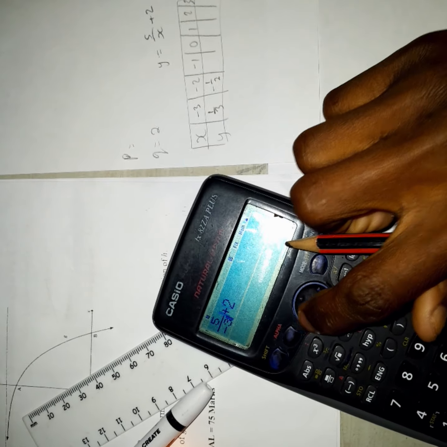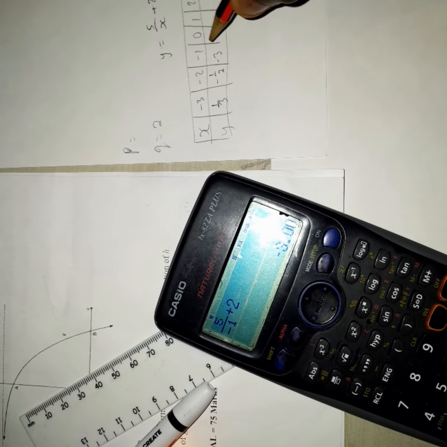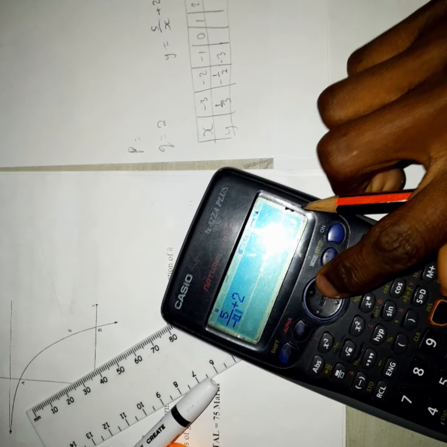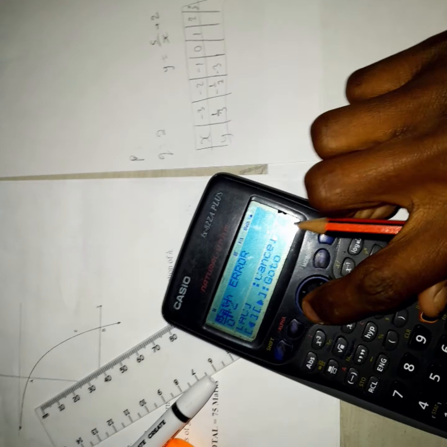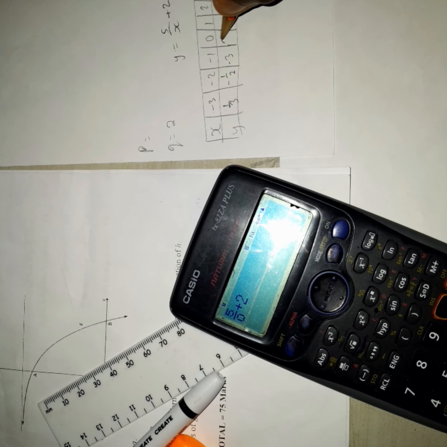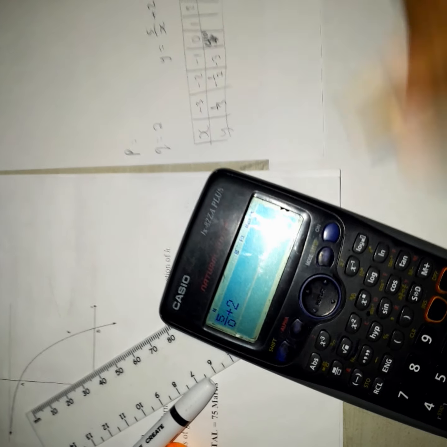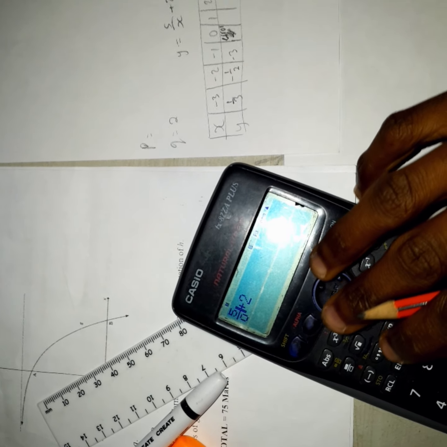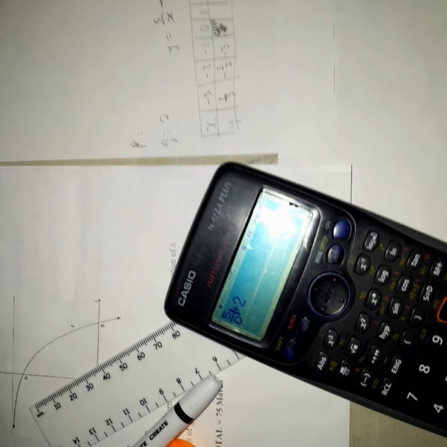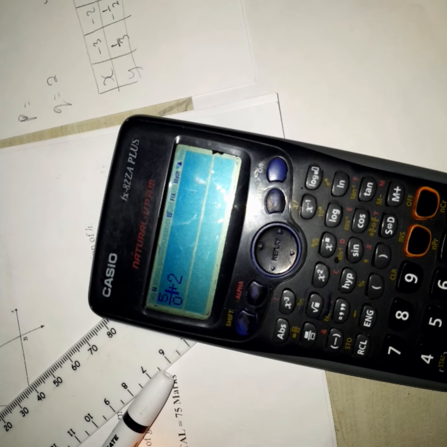For 0, the answer is error, because the graph will not reach that point at x equals 0. It will not have a coordinate at the origin.